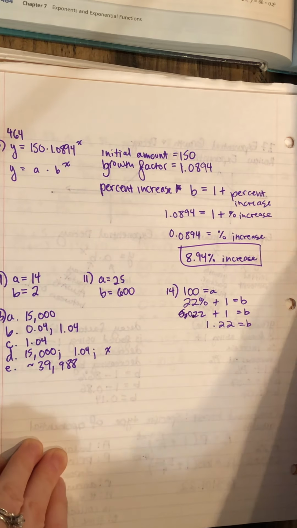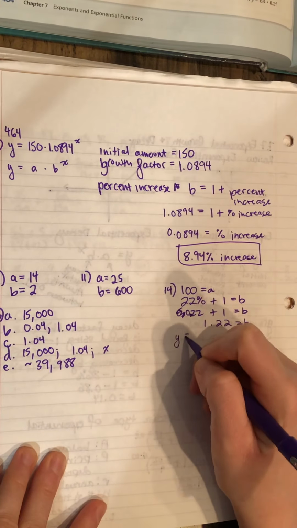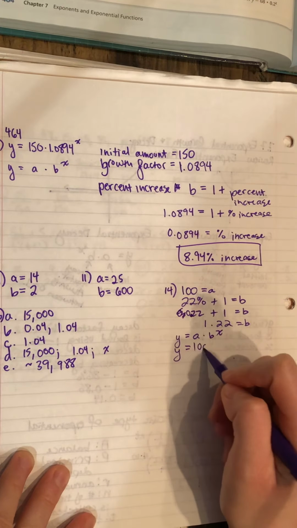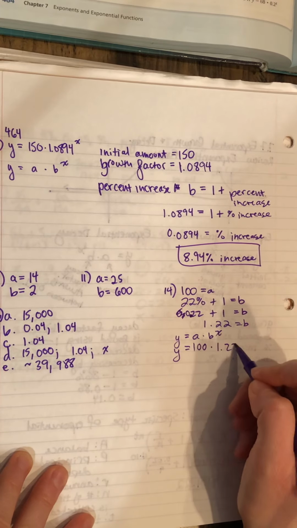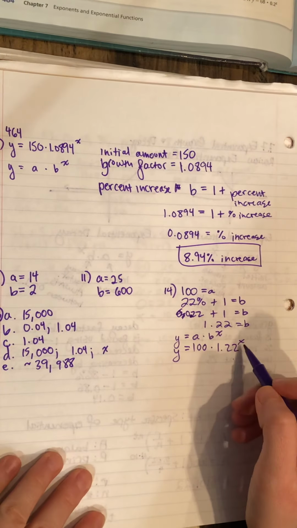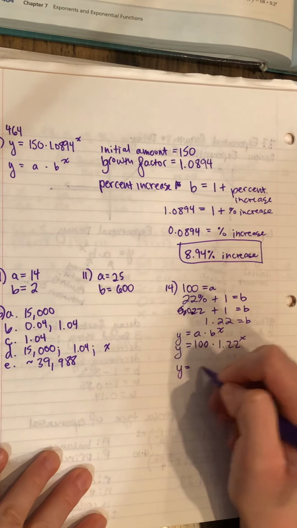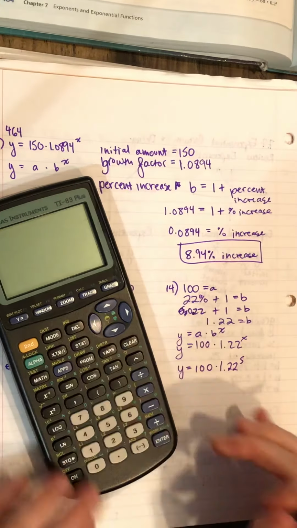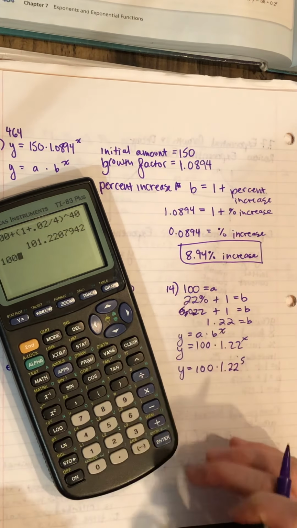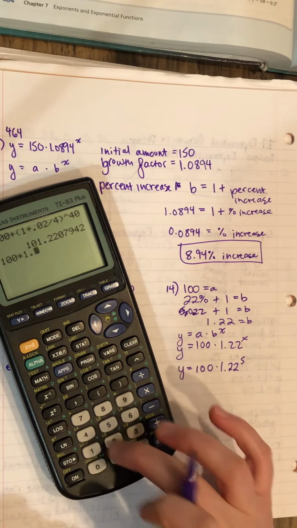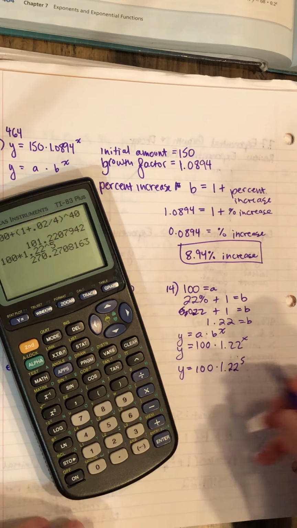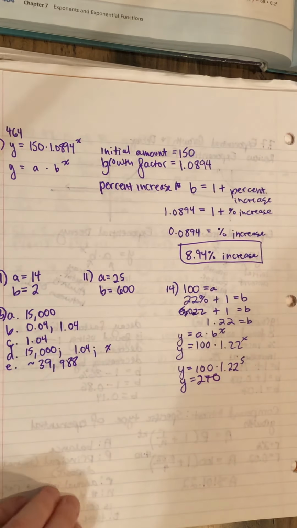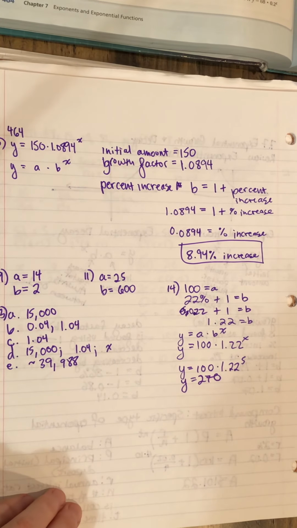How many frogs will there be in 5 years? So y equals a times b to the x. Y equals 100 times 1.22 to the x. But we know that x is 5. Put that in your calculator. So there will be 270. Okay, the last one I wanted to do with you is number 16.